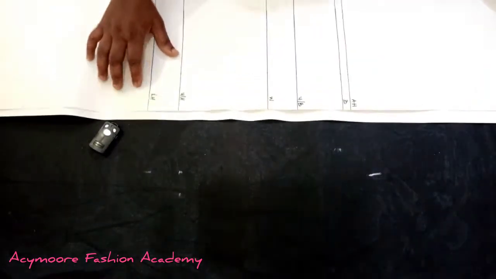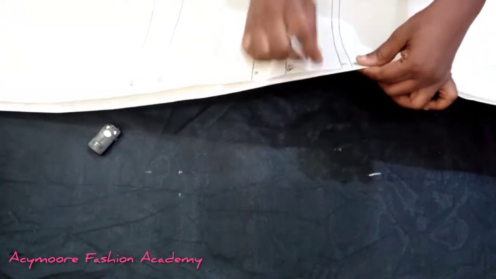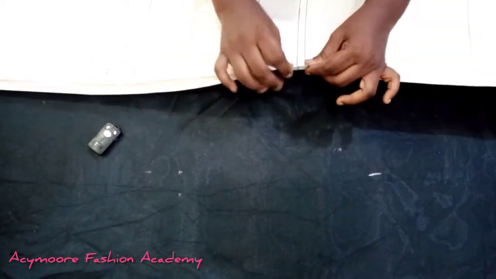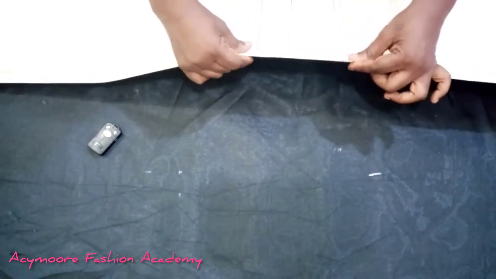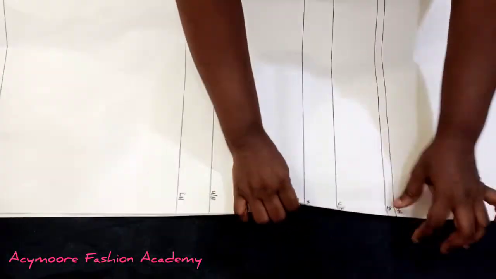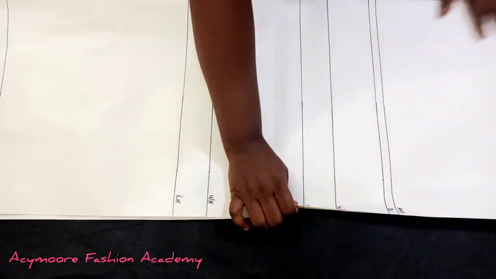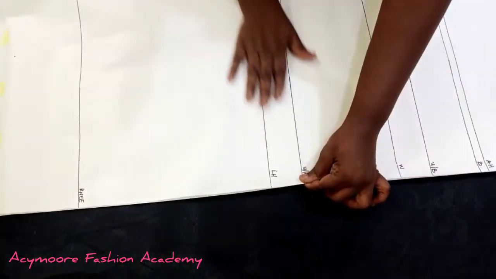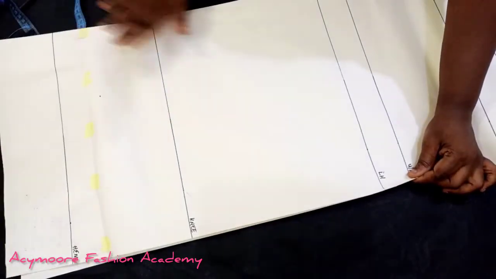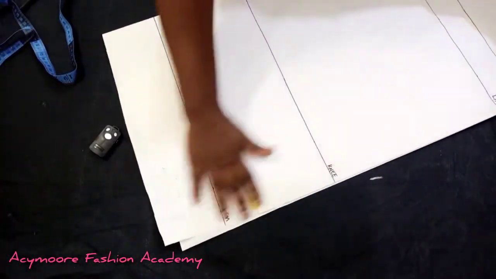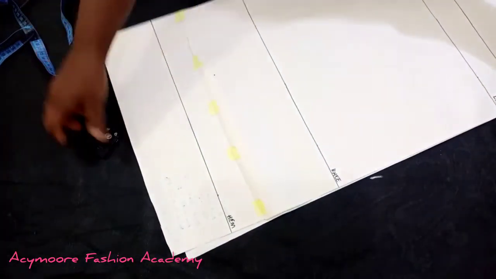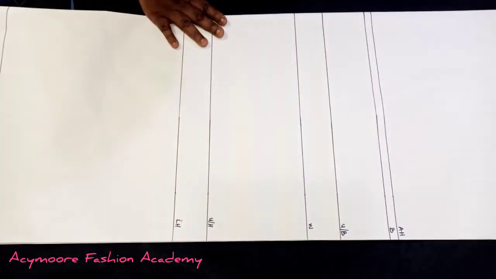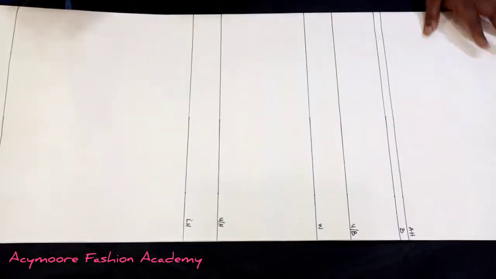Fold my paper into 2. And then I will make sure the front lines tally with the back lines. Can you see? I want to make sure this tallies with the back lines. So I do this, and then I flatten it out. I flatten out my pattern and make sure it tallies. I flatten it out so that it can lay well. Can you see? You can see what I'm doing.